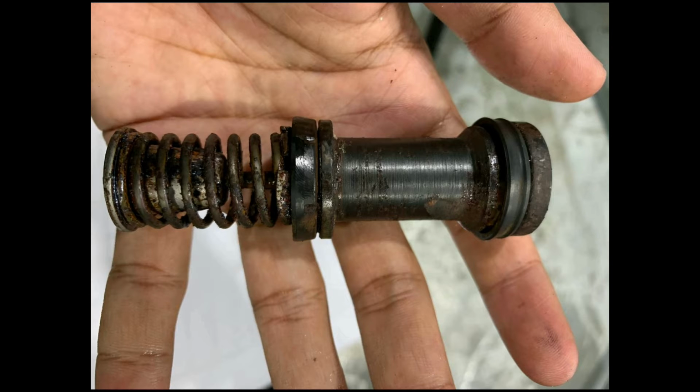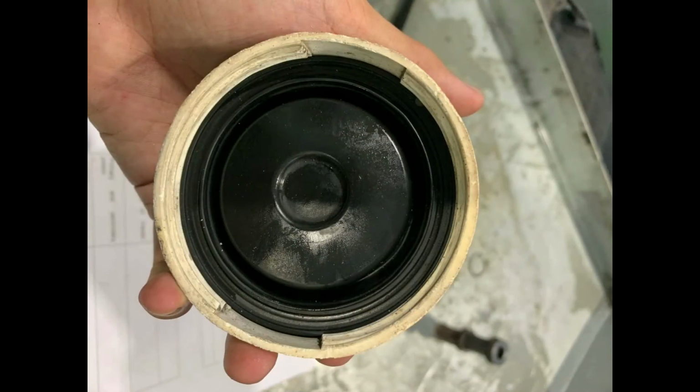That's why we had to remove the piston from the body of master cylinder. As we can see at the procedure before, it's so hard to remove out this piston. So it is in a very bad condition.